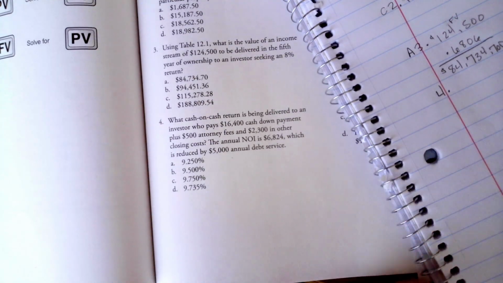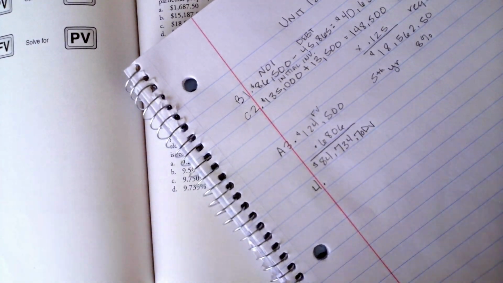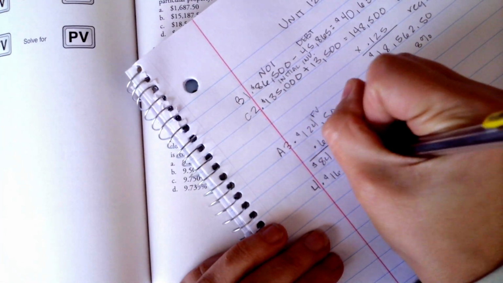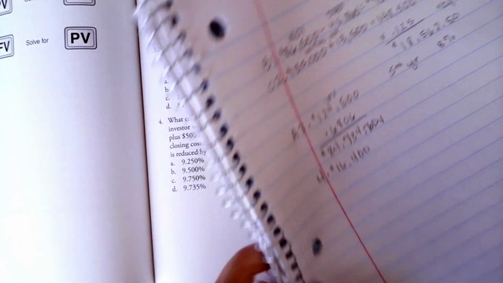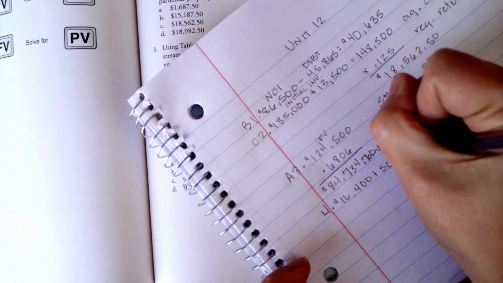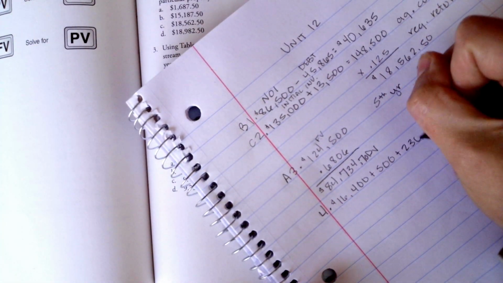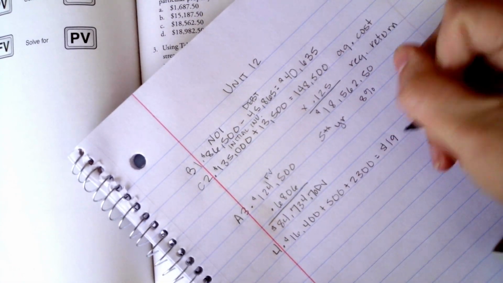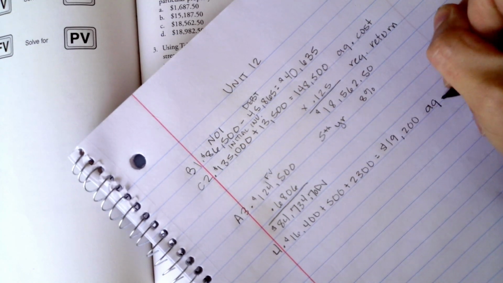So we start by figuring out the total acquisition cost. $16,500 was the cash down payment, plus the $500 attorney fee, plus $2,300 in closing costs. You add those up, that is $19,200. That was the acquisition cost.